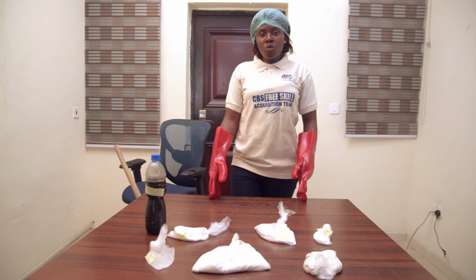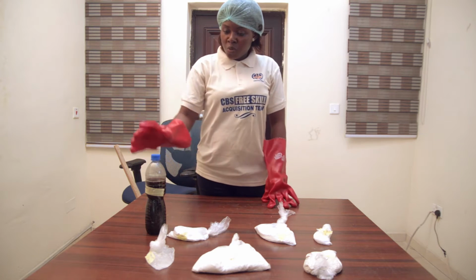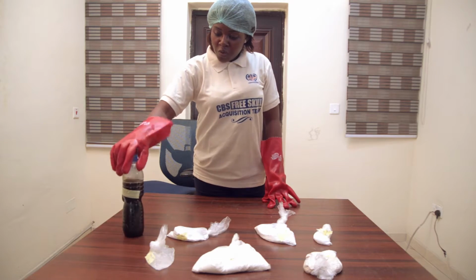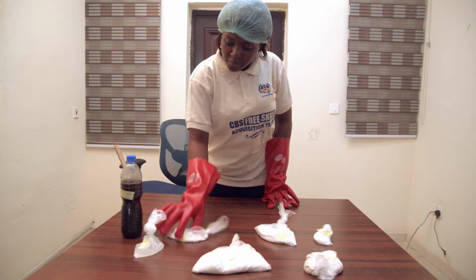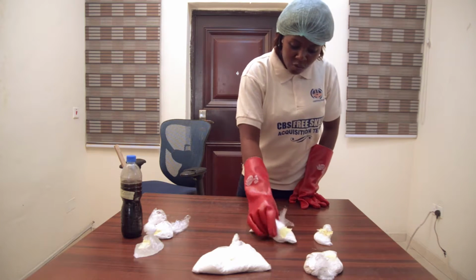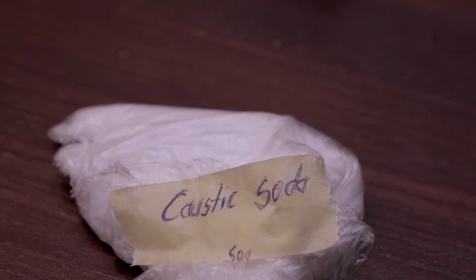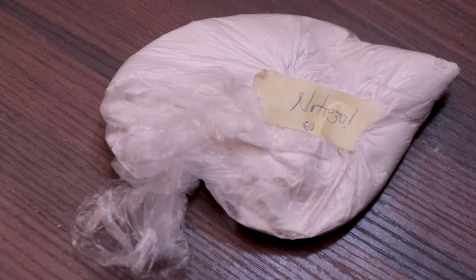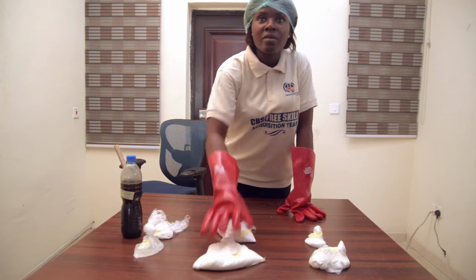So for this class, we'll be producing 10 liters of liquid soap. These are the chemicals needed. We'll be using Natrosome 250 ml, Texapon 100 grams, STPP 100 grams. We also have our soda ash 250 grams, caustic soda 50 grams, nitrosome 100 grams, and SLS, also known as rice, 250 grams.